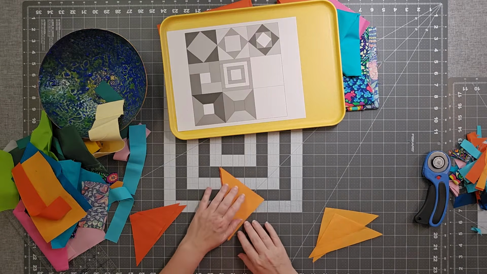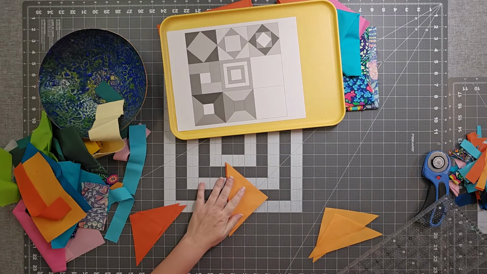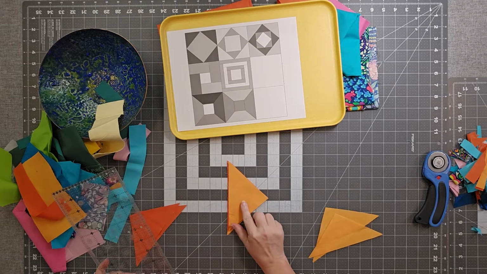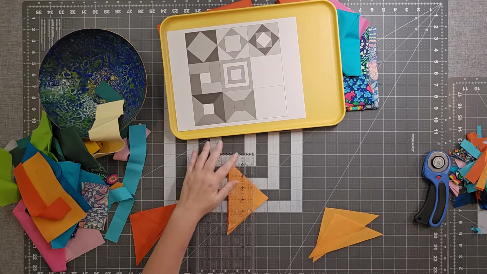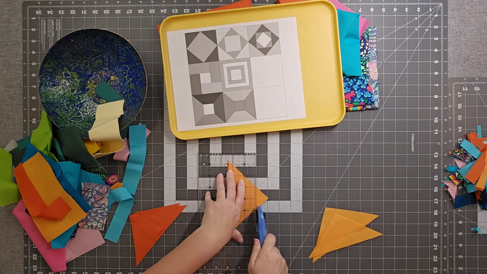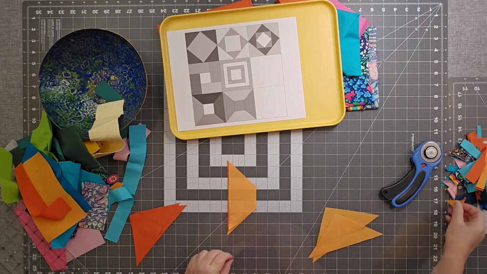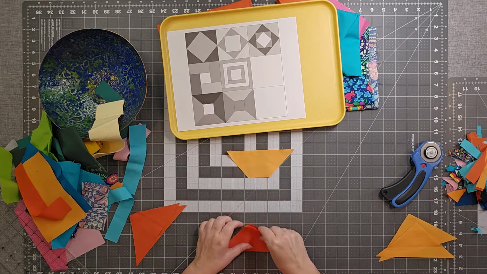Now what I'm going to do is come in here, and I'm actually going to use a ruler. And I'm going to cut an inch off of here. Now you can cut as much off or as little off as you want, obviously, but that's what I decided to do. But I'm cutting them all off at the same time. Now let's put them all back where they belong.